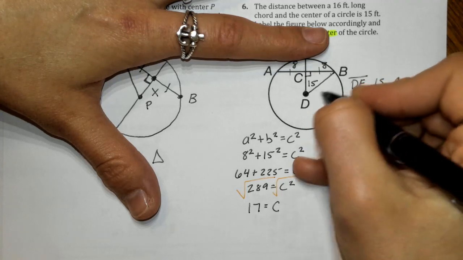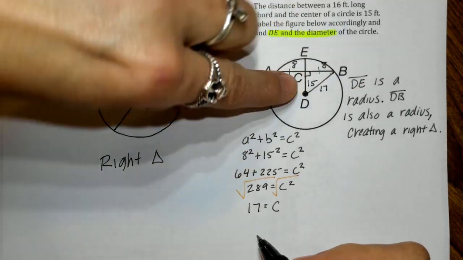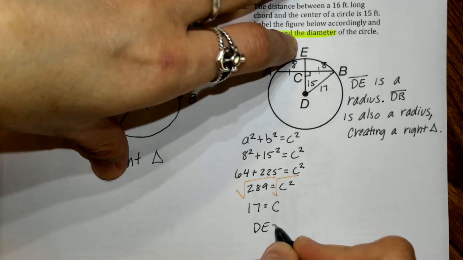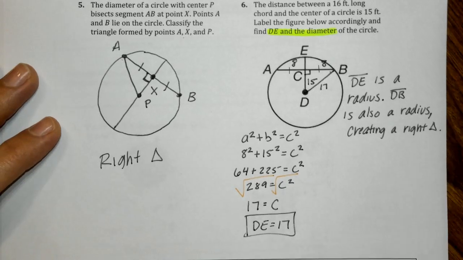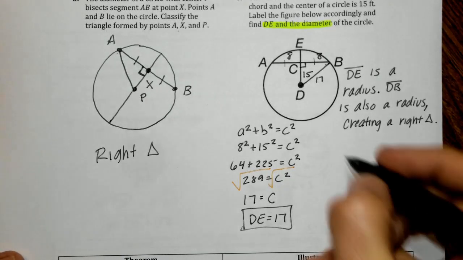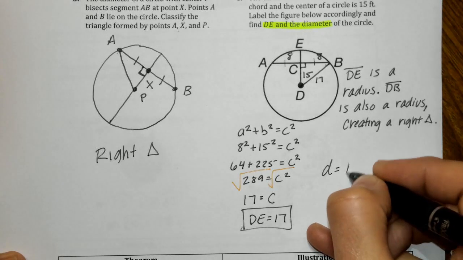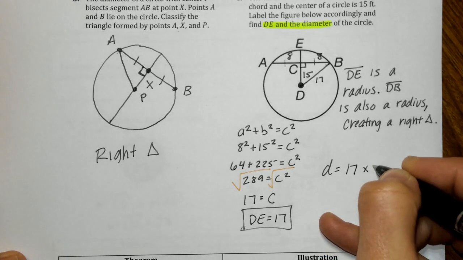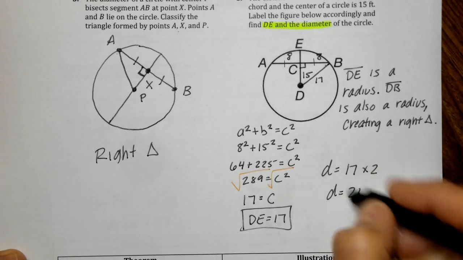So right here, DB is going to be 17. So if DB is 17, DE is also 17 because, again, up here we wrote that they are both a radius. Now to find the diameter, we just need to take DE and multiply it by 2. And we're going to get 34 feet.